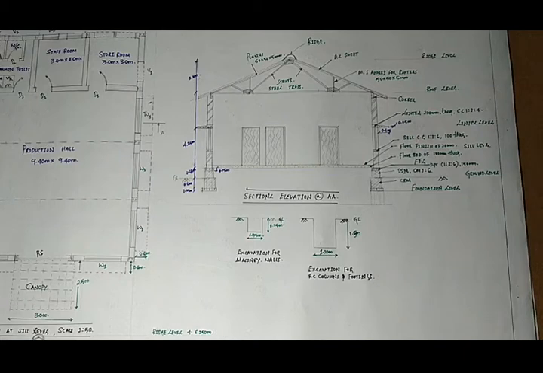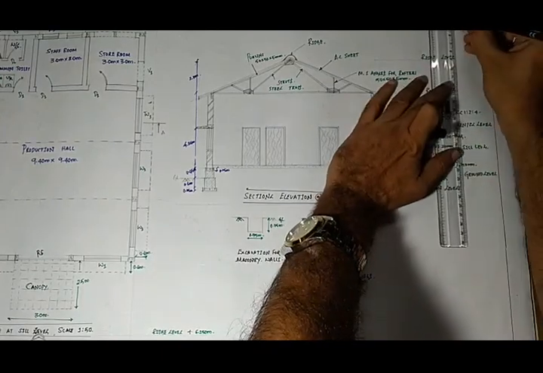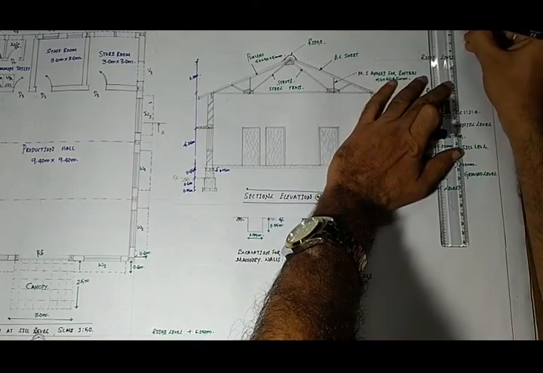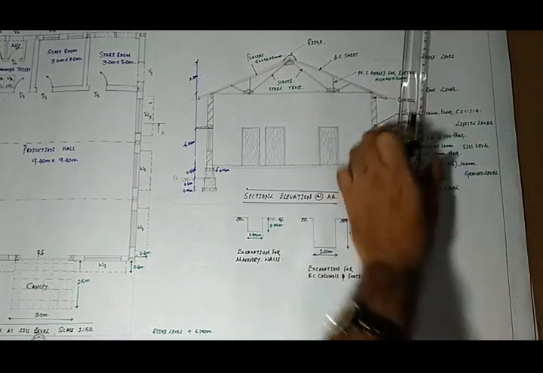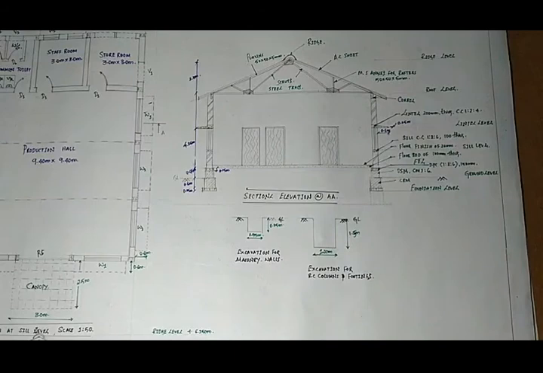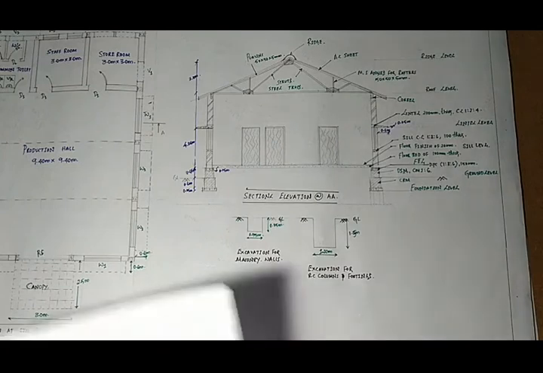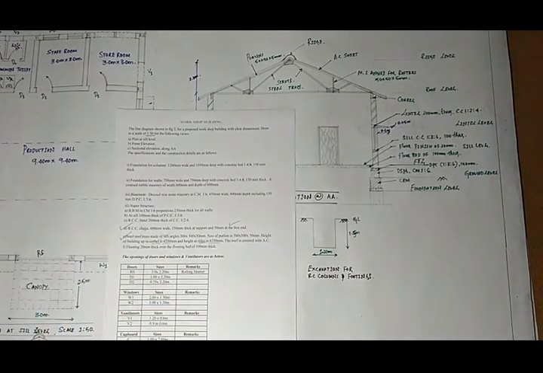And one more thing, we have to mark some very important details. That is, you have to mark north line on the top right corner. So we'll mark here itself. So this will be north. And schedules of openings must be written here. So this is given, and we have to count number of doors, number of windows, number of ventilators, and it must be written here.